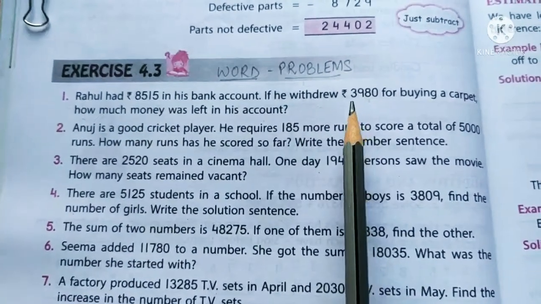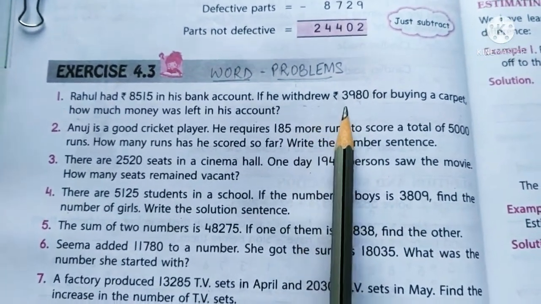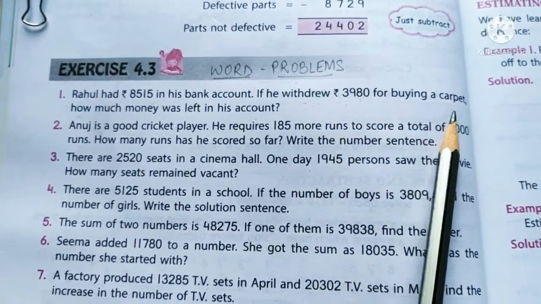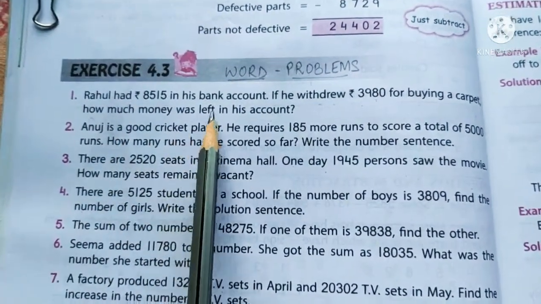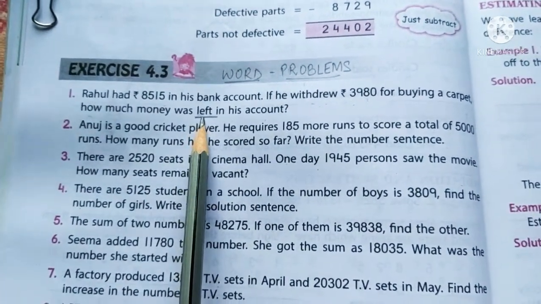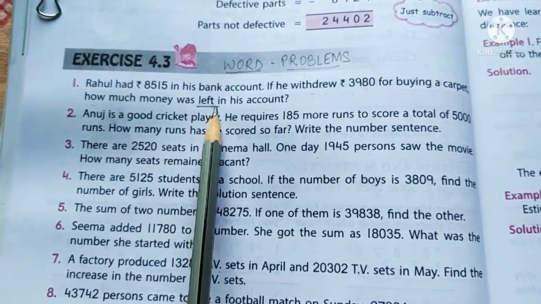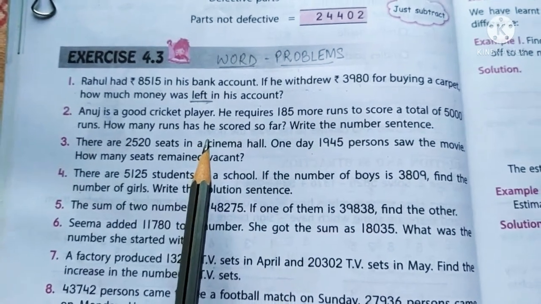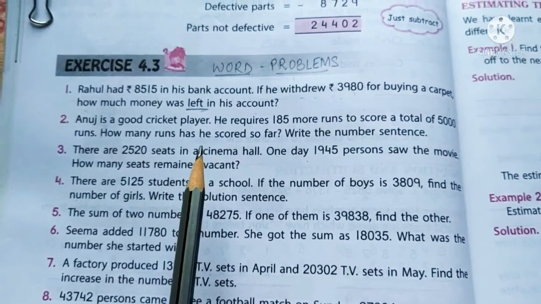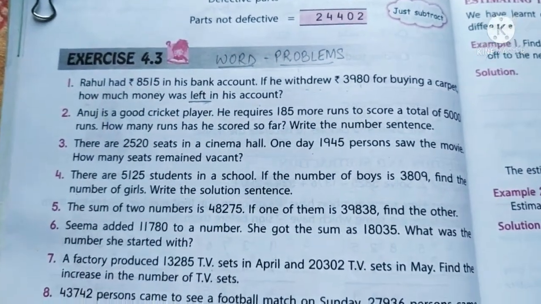So whenever we need money, we withdraw money. That is, we take out the money from the bank for buying different things. So here he took out this amount for buying a carpet. So how much money was left in his account? So here children, left is the key word which will help you to know that this word problem is based on subtraction. Okay, so you know that word problems have to be solved with the help of statements. So now let us move on to the solution of this word problem.